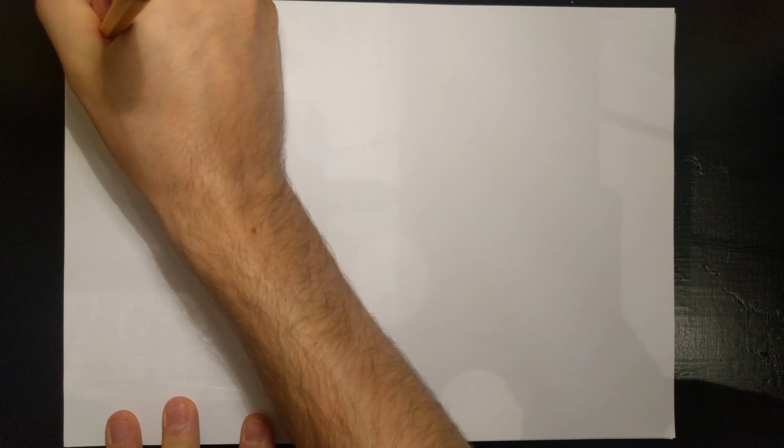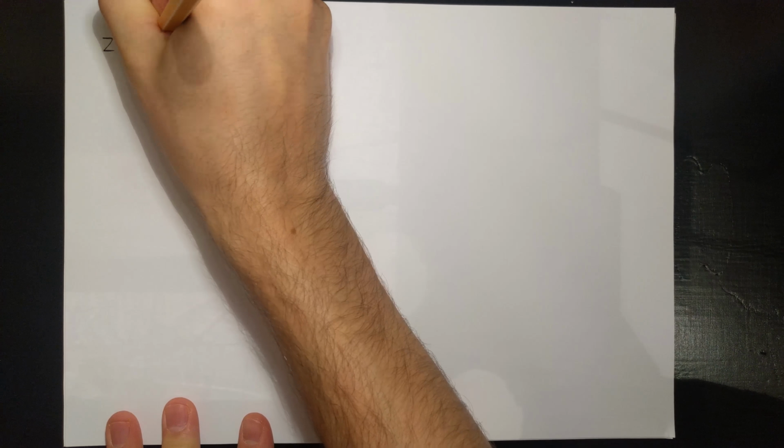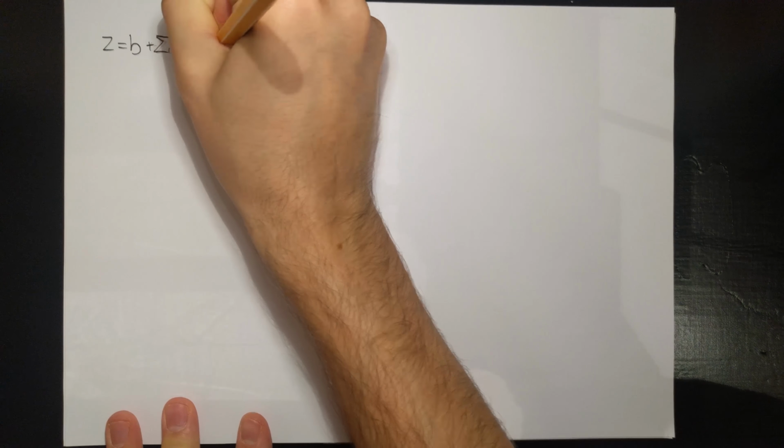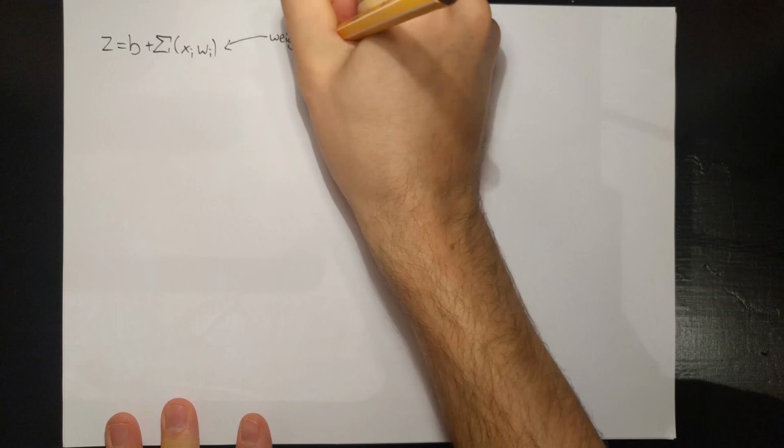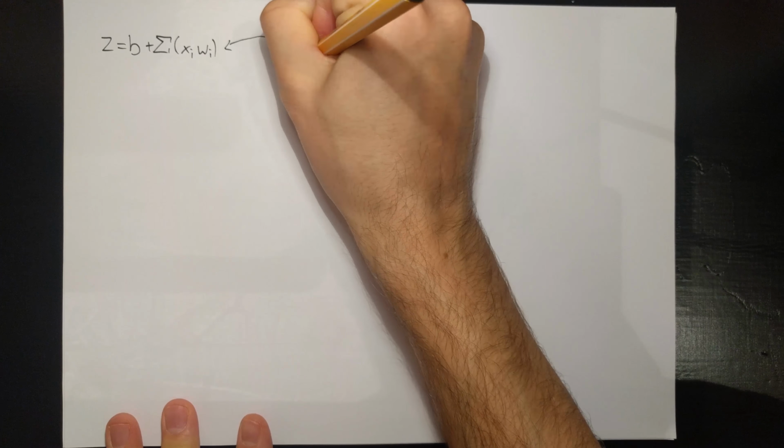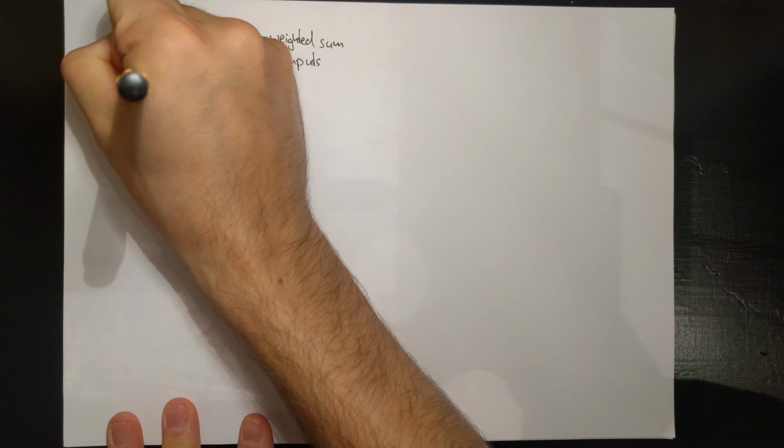So we have to use what's called an activation function, which will determine the output of a neuron. Let's start by taking the weighted sum of all the inputs. With this, we of course want to normalize in order to sort of contain the range.